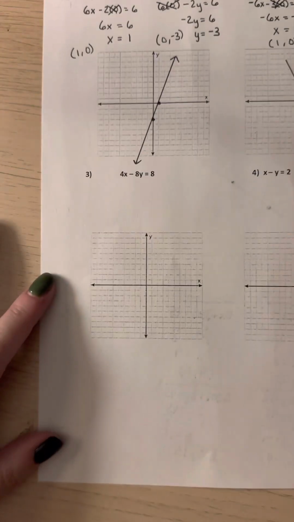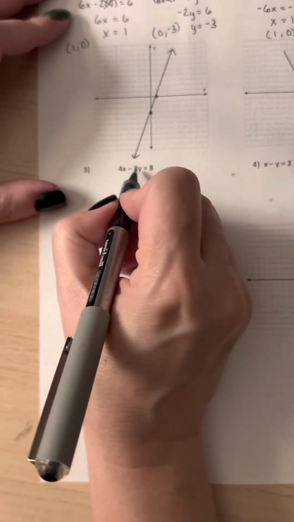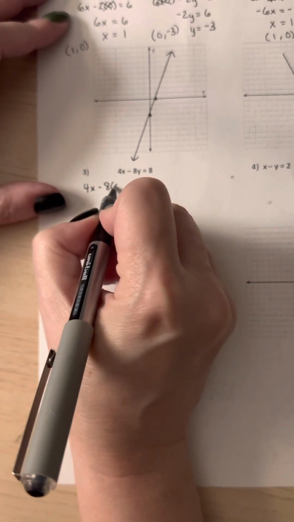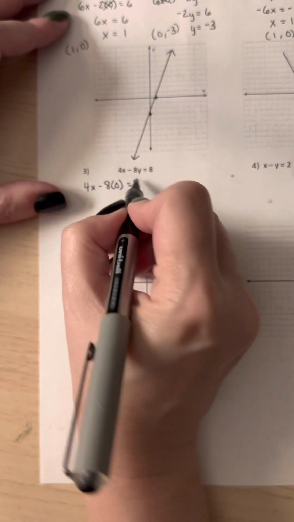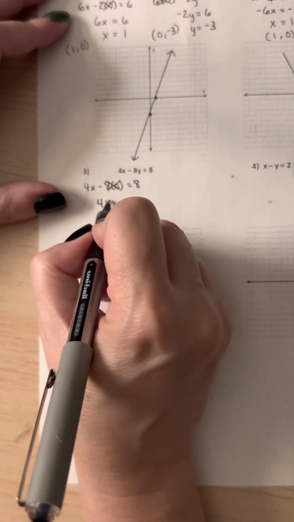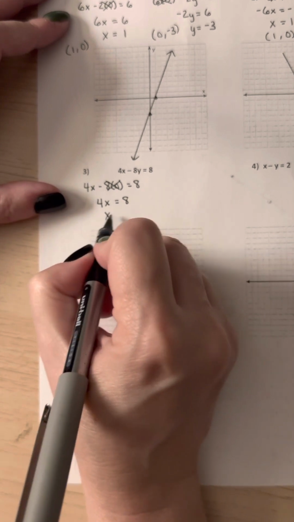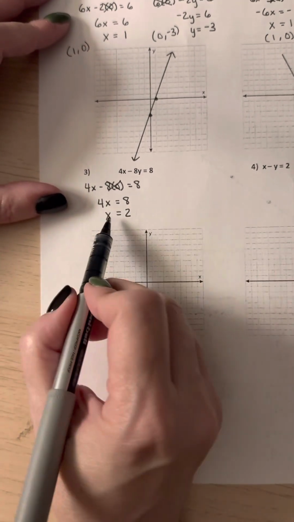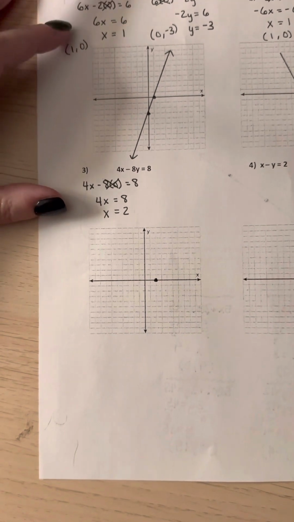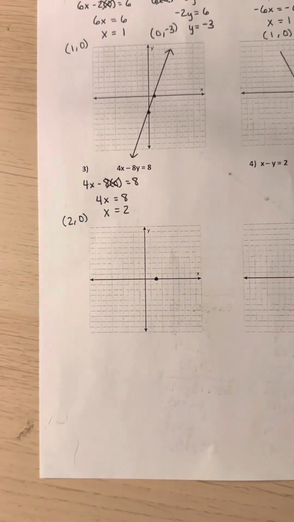What if you don't? Let's do another one. All right, so I am going to put in a 0 for y first. Putting in a 0 cancels that term out. So you get 4x equals 8. Please divide both sides by 4. X equals 2. Go put a dot at 2 on the x-axis. That's what I'm doing. You can also write the point as 2, 0, because that's what that point is.